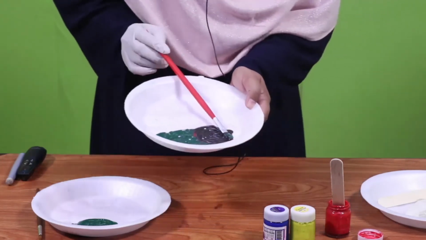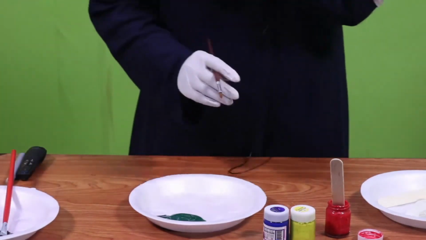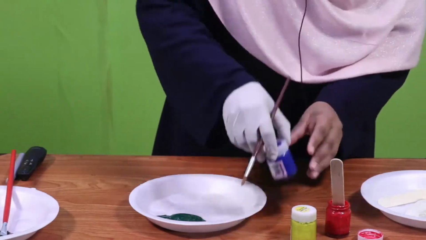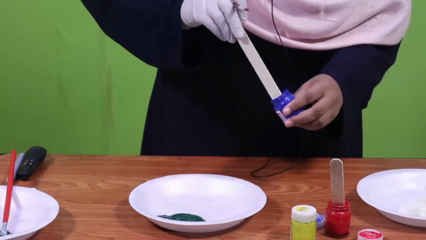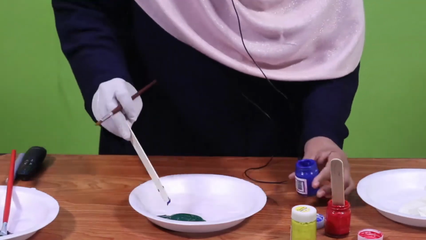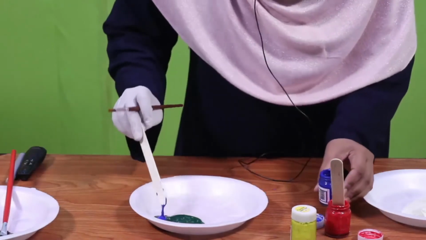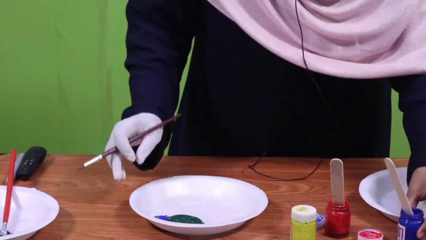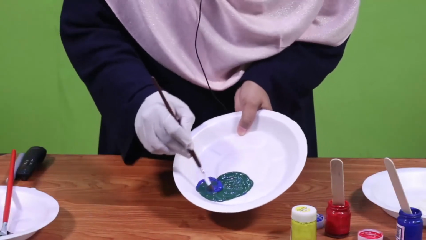Okay, let's do it for another color. There are many tertiary colors. I'm going to show just two to you. So which color should I add? Okay, a bit blue more. So when I add blue in green, which color do I get? Let's see. Mix, mix, mix.